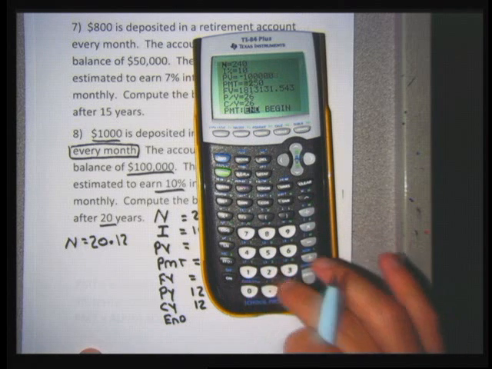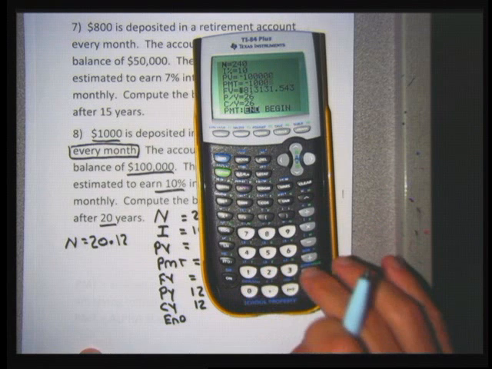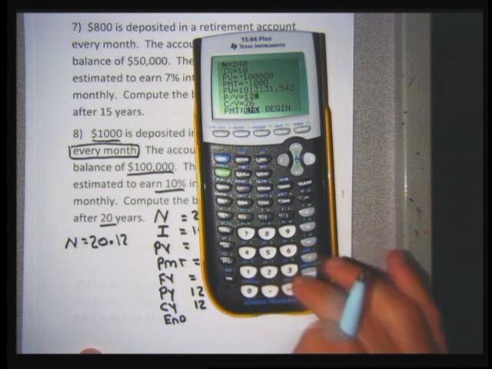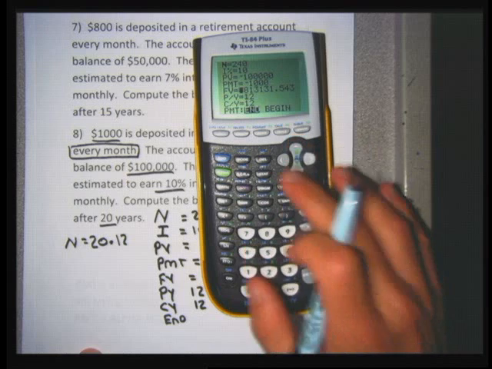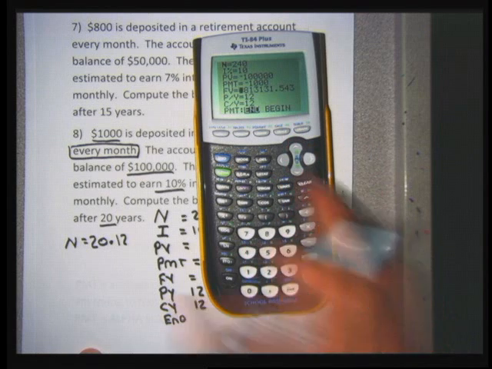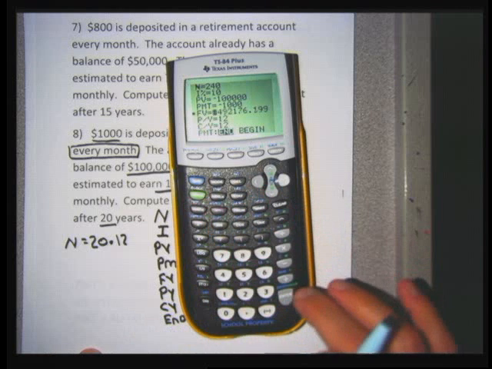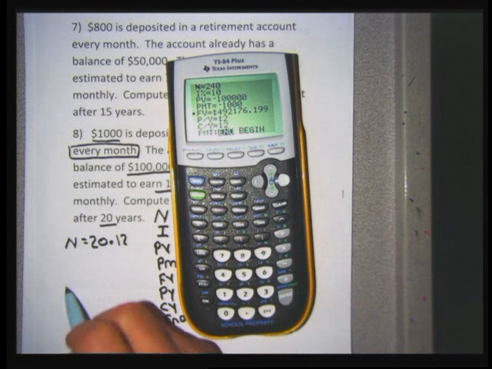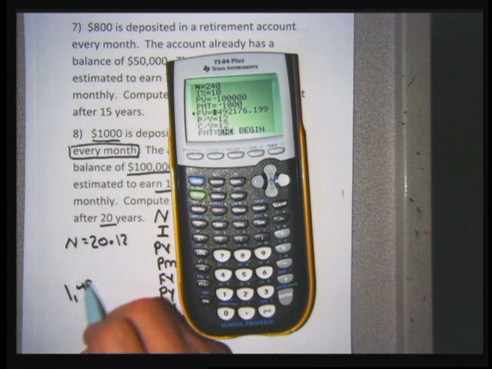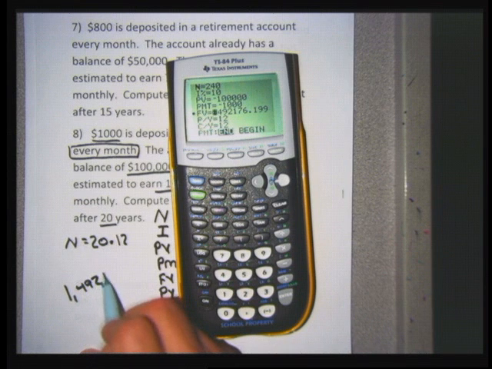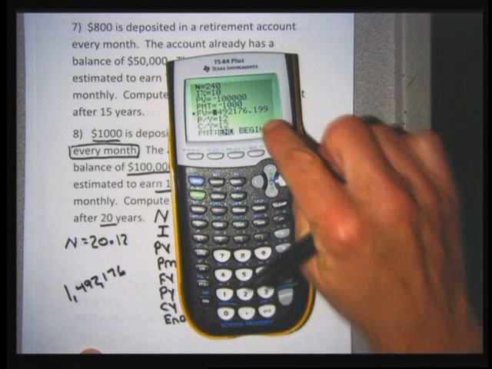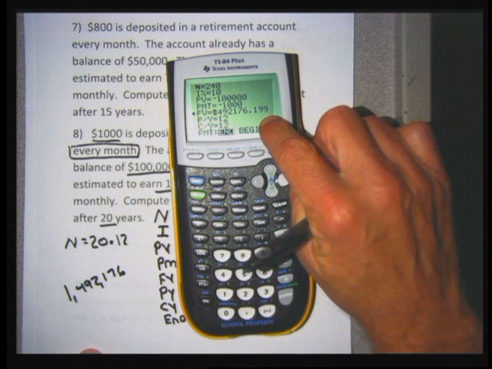Change the PY and the CY to 12, get up to the future value, and then hit alpha and enter, and it's going to give me $1,492,176. That's 19.9 cents. I'm going to round it up to 20 cents.